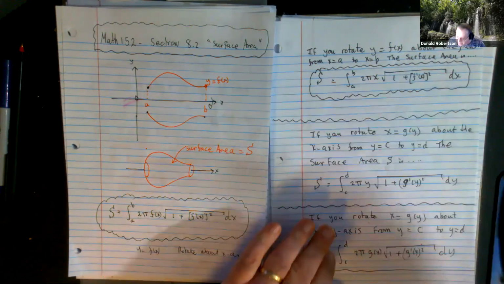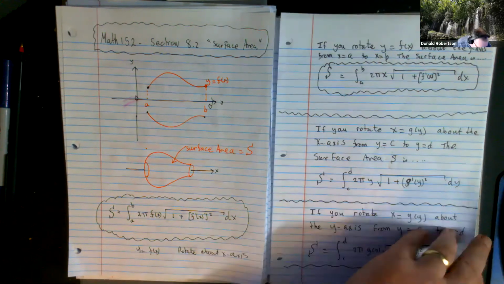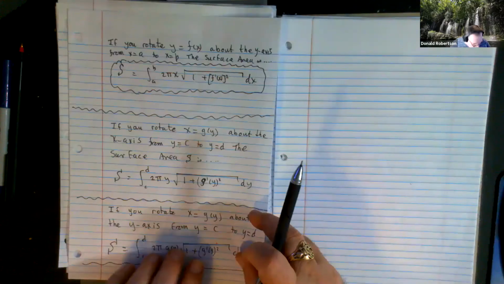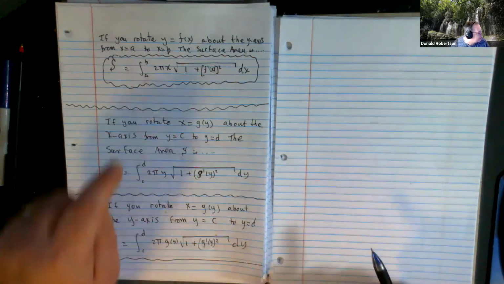So the math that we do, the algebra and the integrations that we end up with, are not going to be much different in any of these.